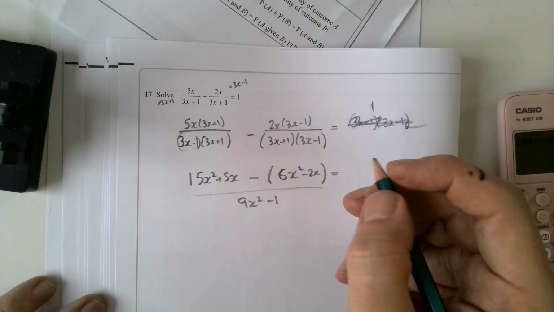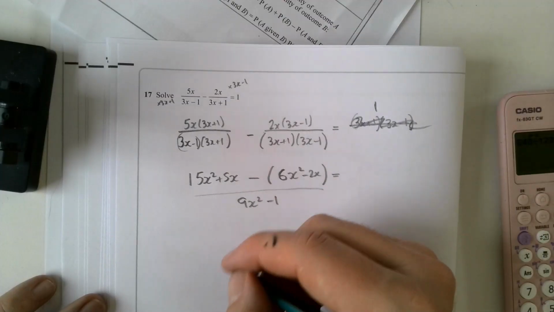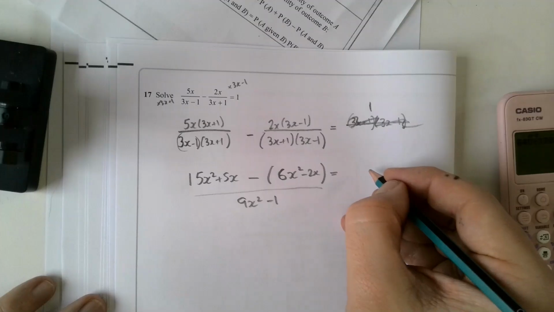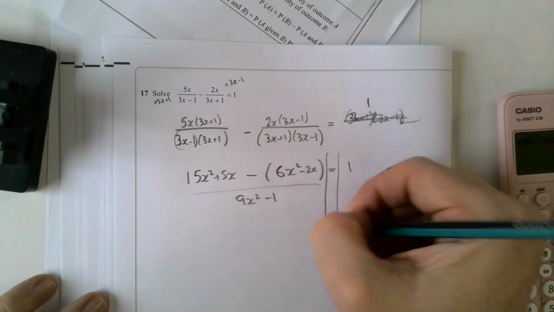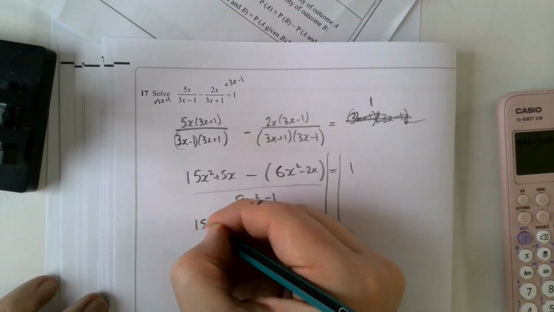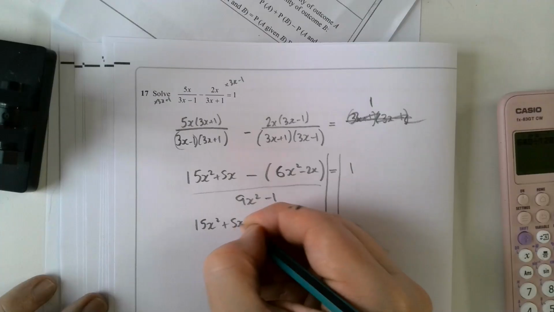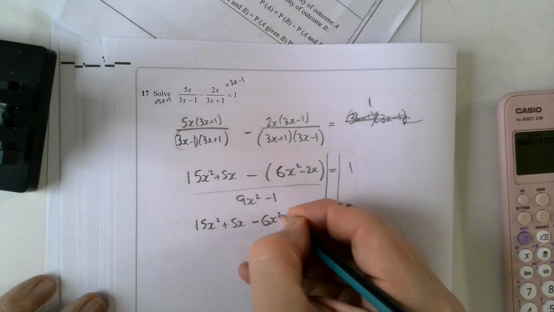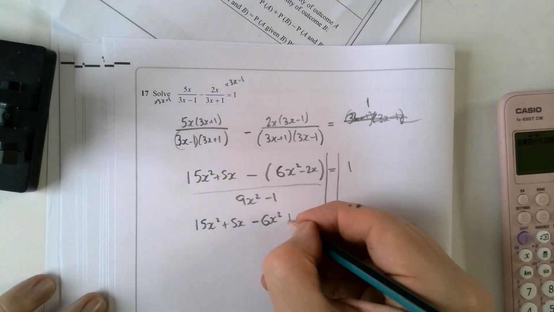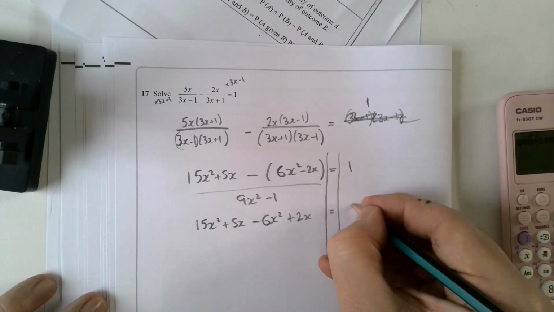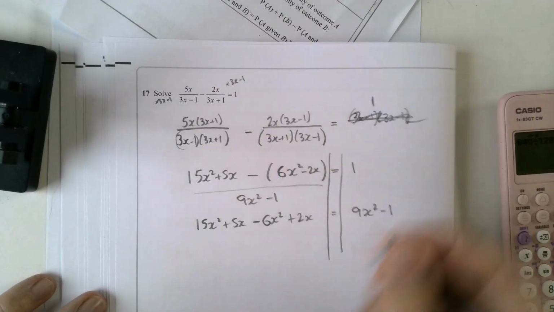So then I'm going to move that up to this side, so I'm going to times both sides by 9x squared minus 1. That gives me 15x squared plus 5x minus 6x squared. This is why I put the brackets in, because it reminds me about this step. Subtract negative 2x, that's plus 2x. And that's going to give me 9x squared minus 1.